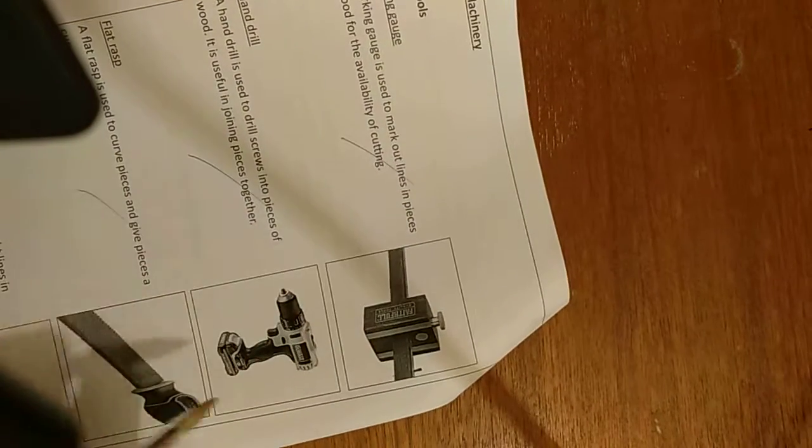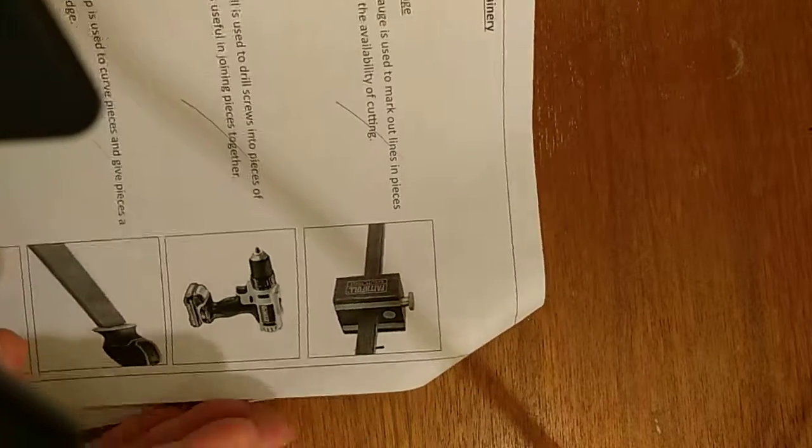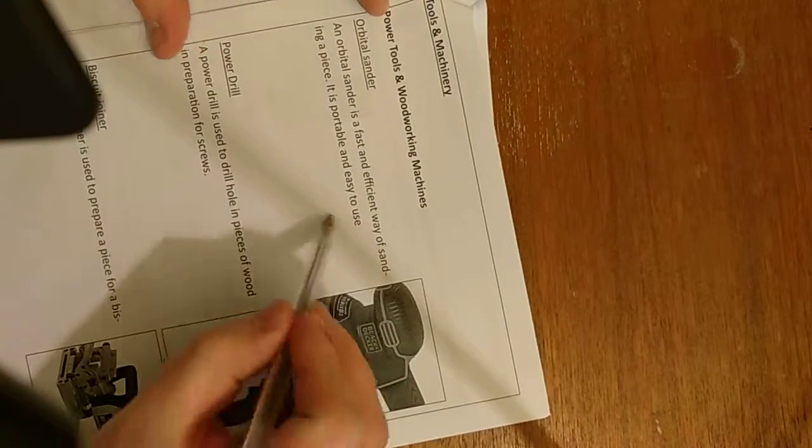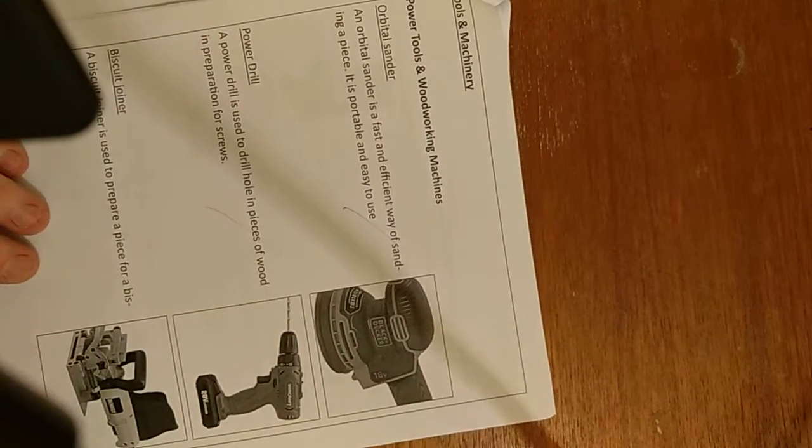Okay, tools and machinery. So marking gauge, hand rule, flat rasp, tenon saw, that's fine. Tool machinery, sander, power drill, biscuit joiner, okay, that's fine.